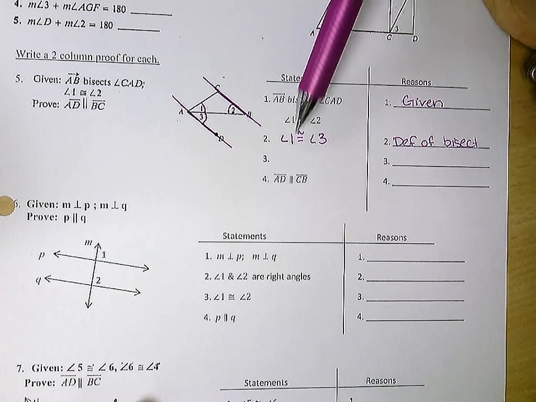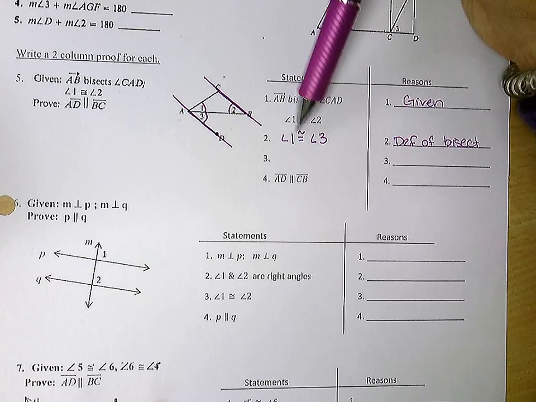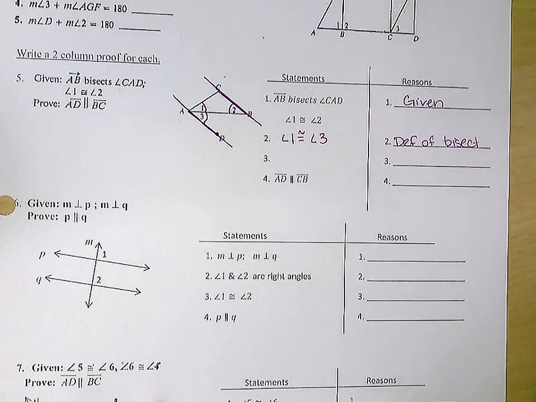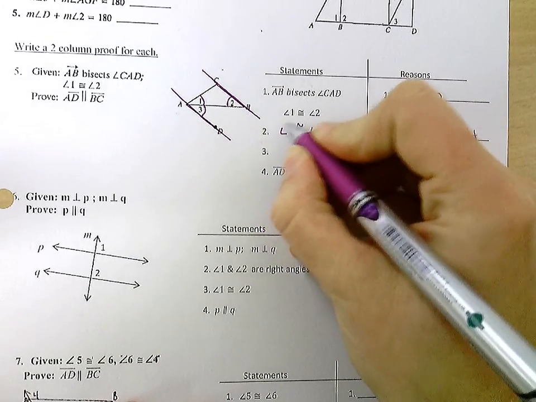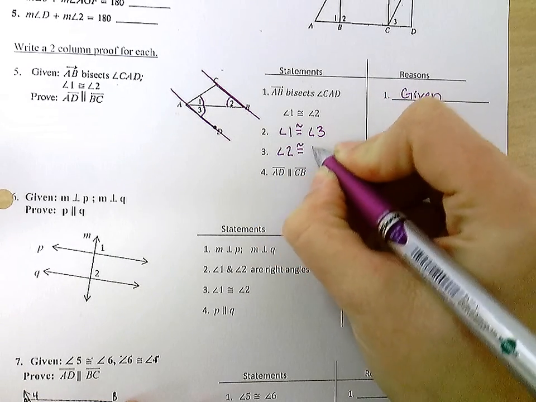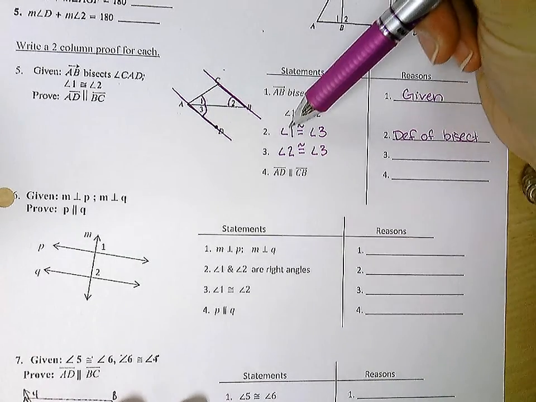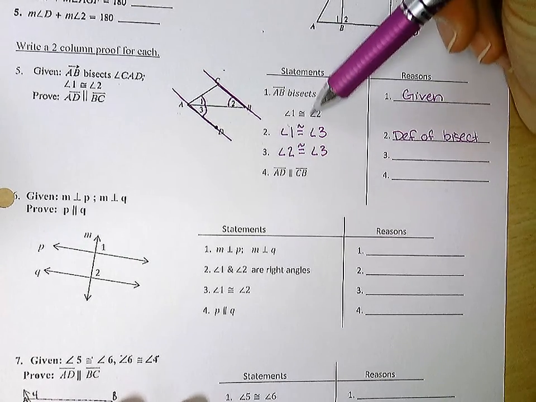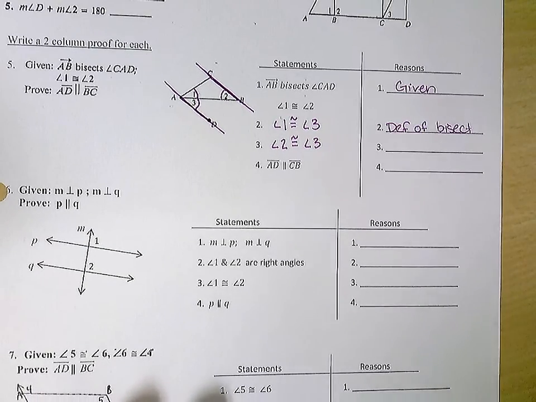Well, since I have an angle 1 and an angle 1, right, can't I replace this angle 1 with what it's congruent to? Yes? So instead of angle 1, I could have angle 2 is congruent to angle 3. Okay, so I replace this angle 1 with what it's equal to. That is substitution.